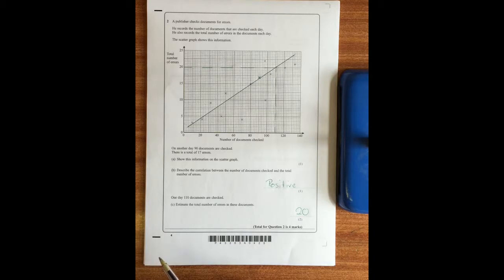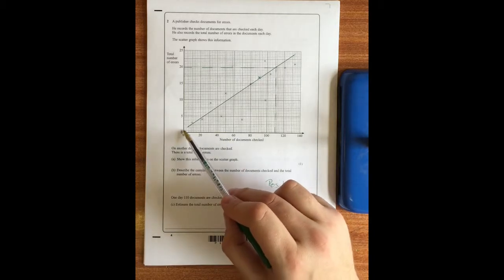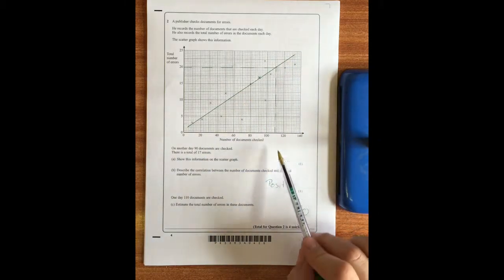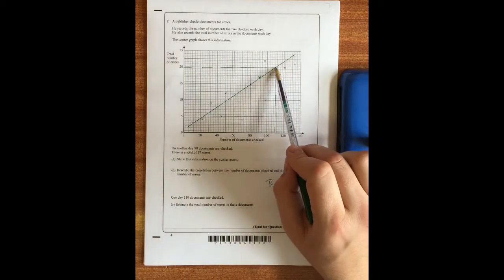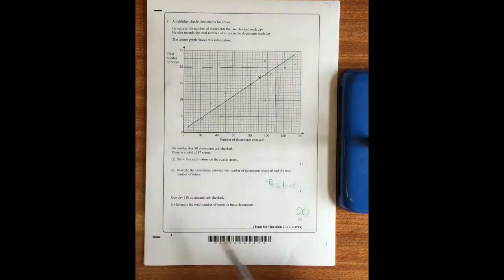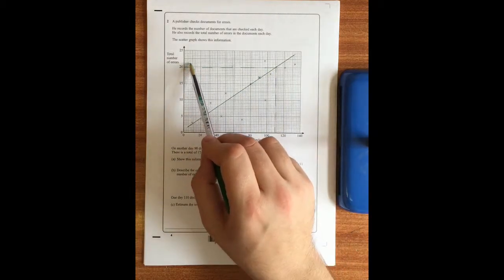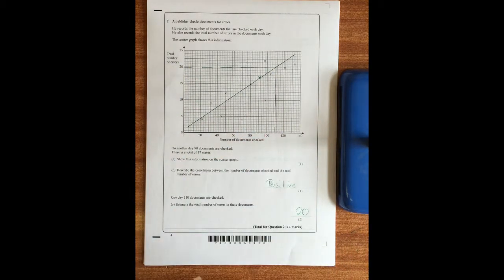Well, it doesn't ask you for a line of best fit here, but it's best to use one always. So if we draw a line of best fit and then go to 110, go up to the line, my line of best fit goes across to 20. So anywhere around about 20 would be perfectly fine as an answer.